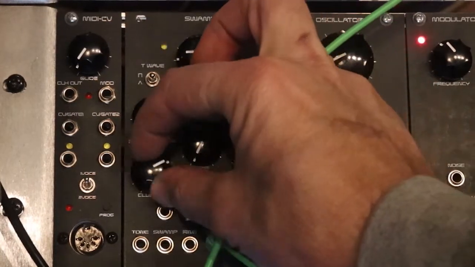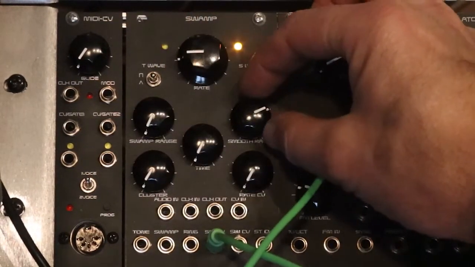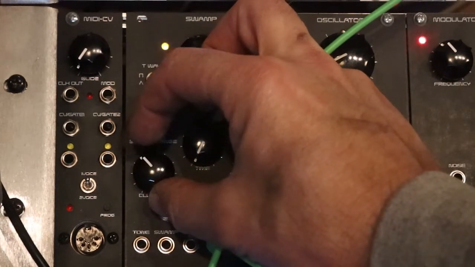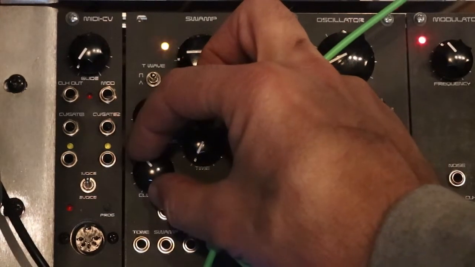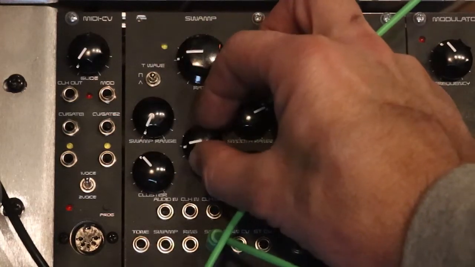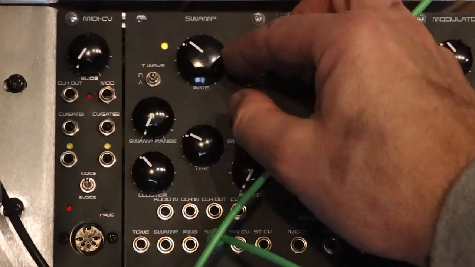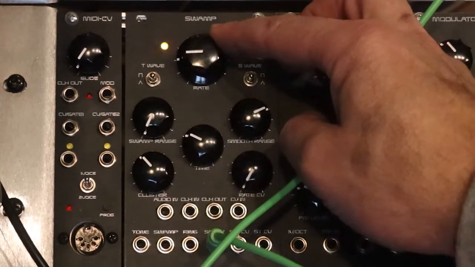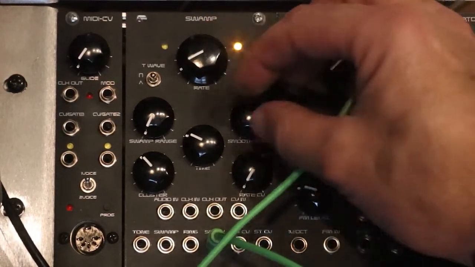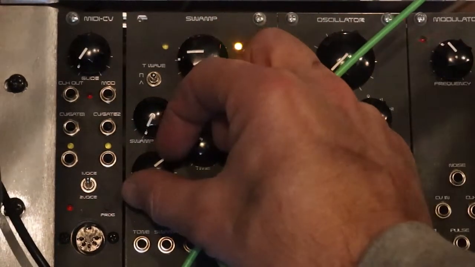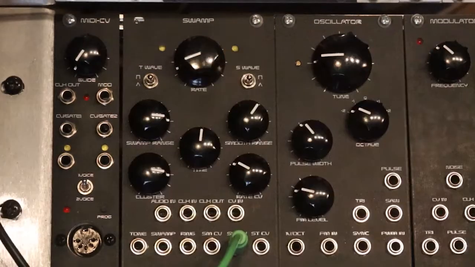Let's turn this down because you don't need that. Cluster we need in there to kind of give us some time in between those CV changes here too. Crank it and go really hard. Okay, as we turn the cluster up, that's going to happen a little faster.